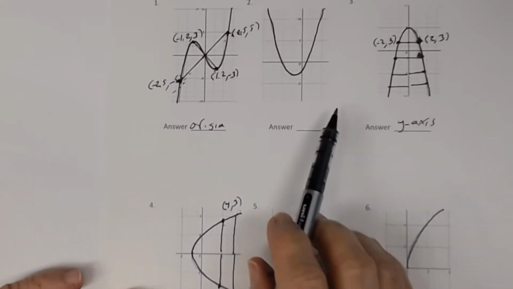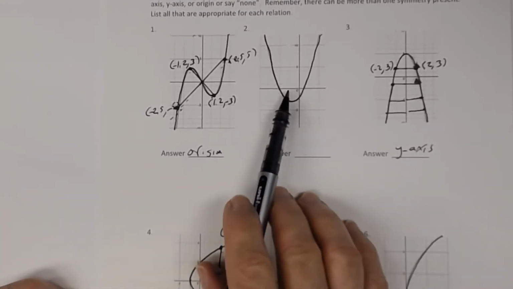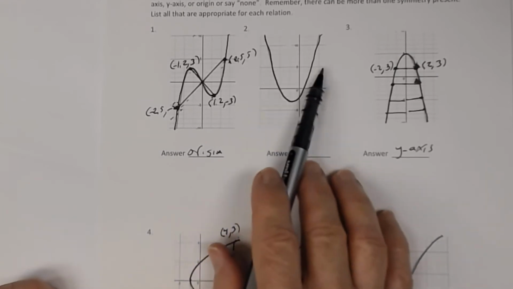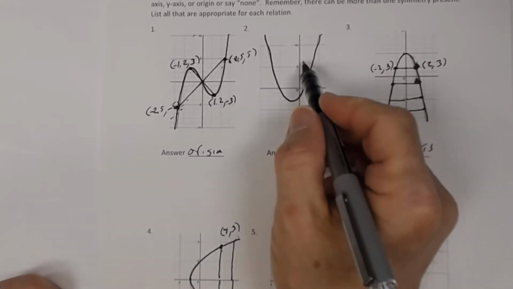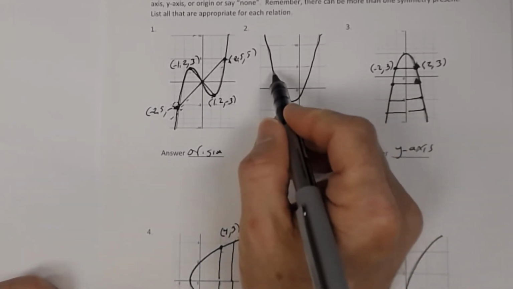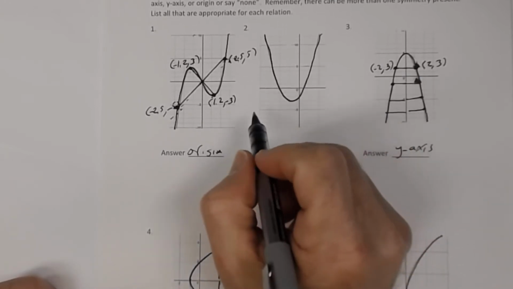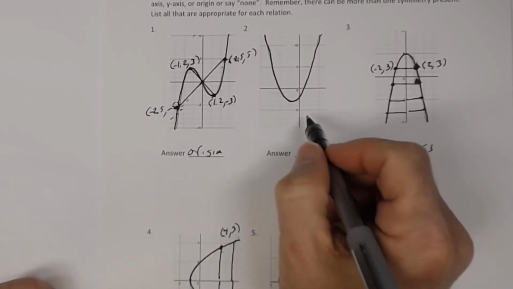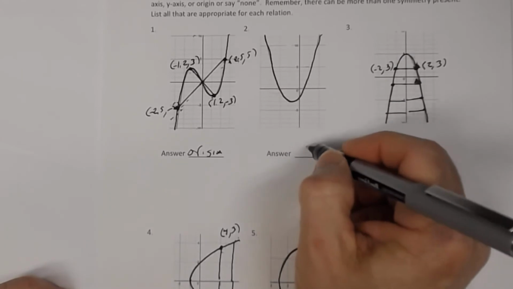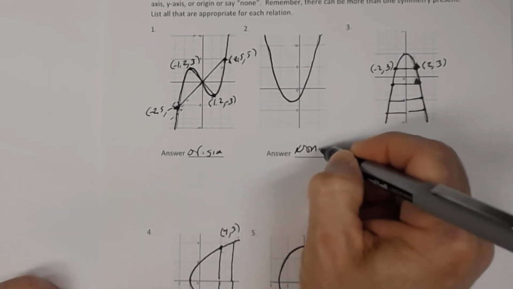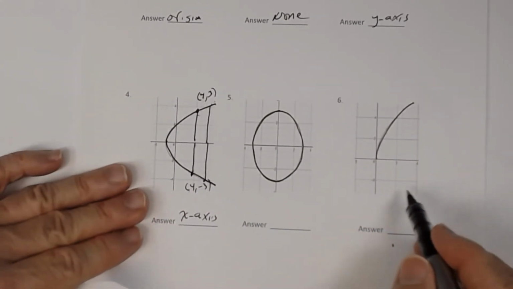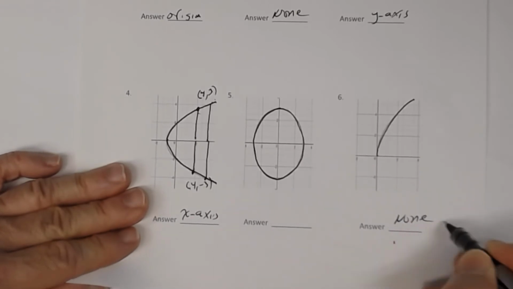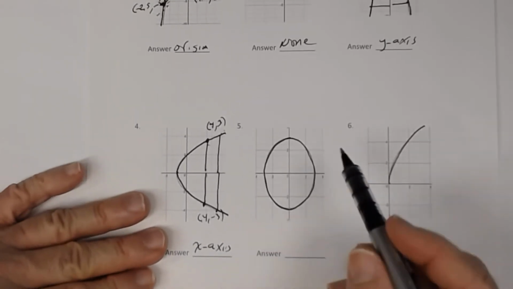So if I go back to this one, this is not symmetric about the origin. It is definitely not symmetric about the y-axis, because look, this distance is not the same as that distance, right? So it cannot be symmetric about the y-axis. And it's not symmetric about the x-axis either. So you would say none here. Same thing here. There's no symmetry here. You would say none.